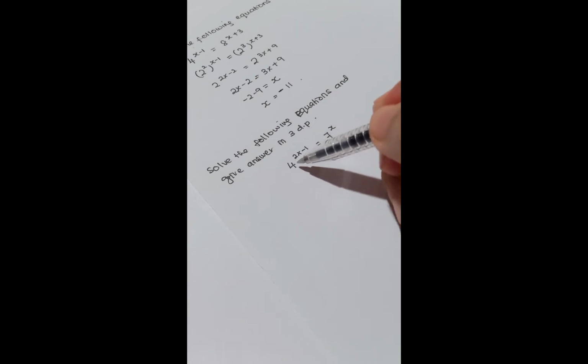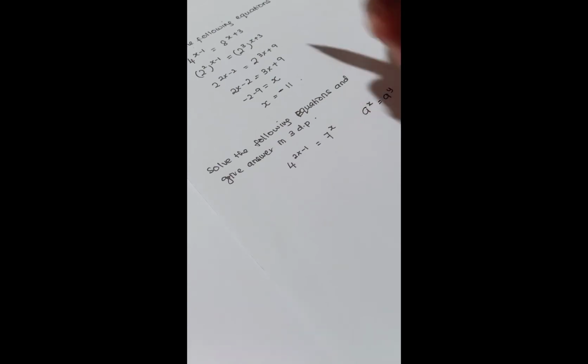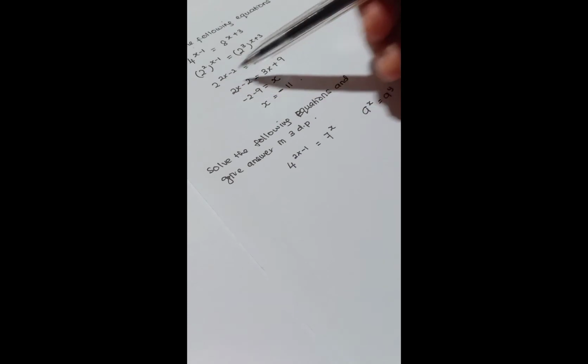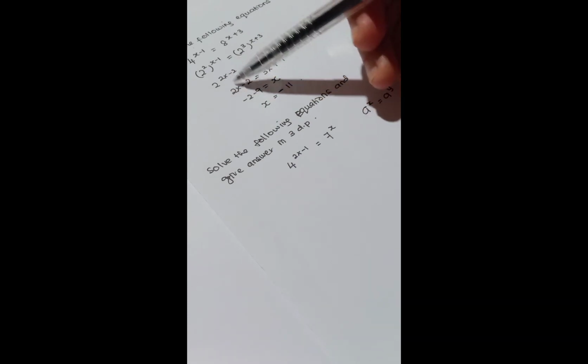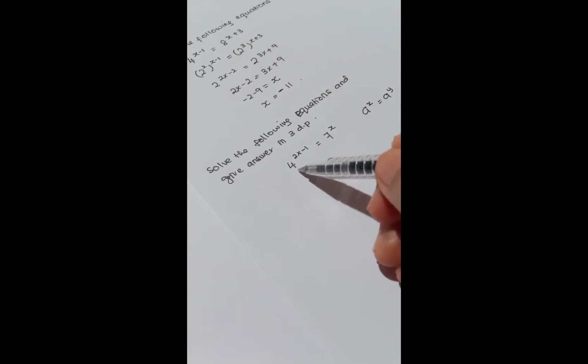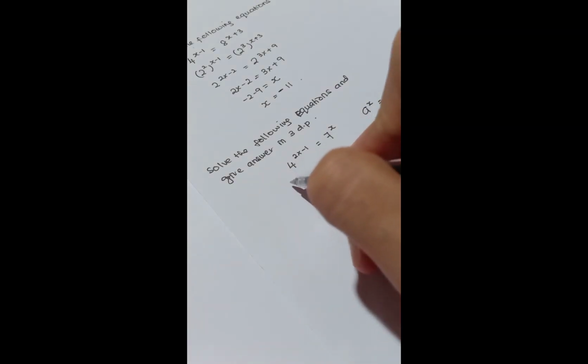But for these questions, for the base 4 and 7, there is no relationship between 4 and 7, right? It cannot be written as a power of x equal a power of y like this question. This one, the base is the same, which is 2. So we can compare the indices, but for 4 and 7 we cannot compare it because the base is not the same, and there is no relationship between 4 and 7.